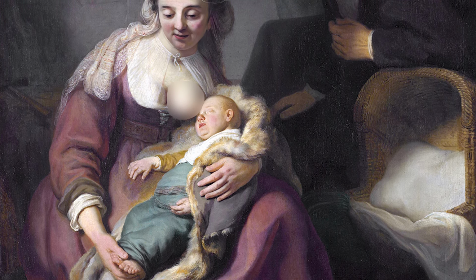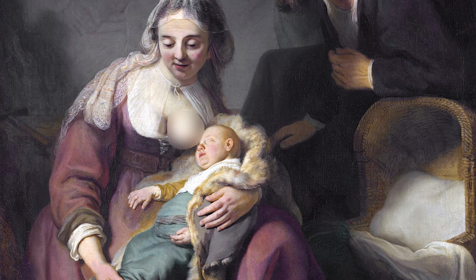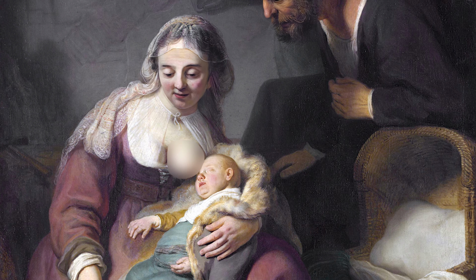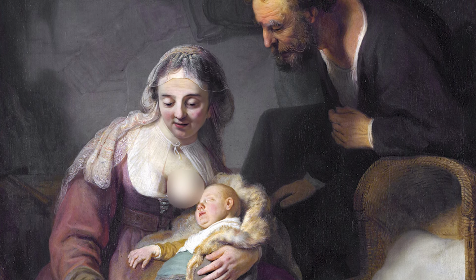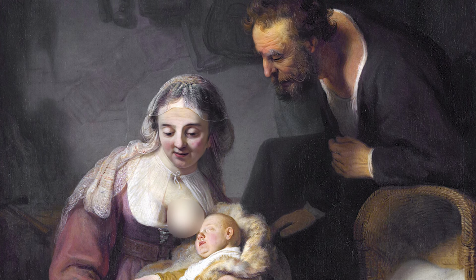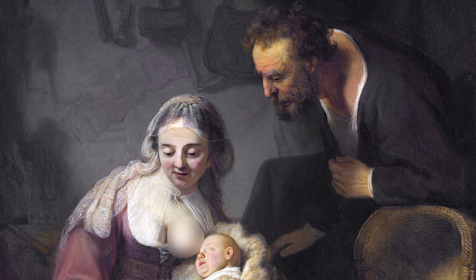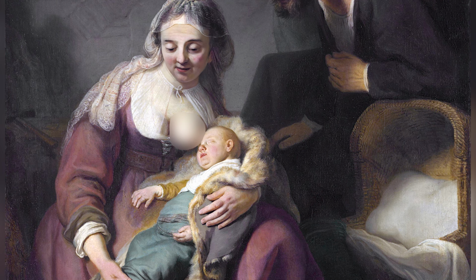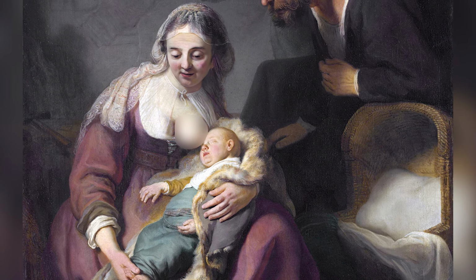Rembrandt's brushstrokes already show remarkable mastery in 1634. The textures, from the fabrics to the wood, are suggested with precise strokes and a subtle tonal gradation. Chiaroscuro, a central element in his style, gives depth and volume to the scene, while creating an enveloping atmosphere. The closed and intimate composition concentrates the viewer's gaze on the emotional bond between the characters.